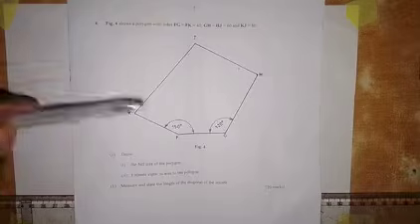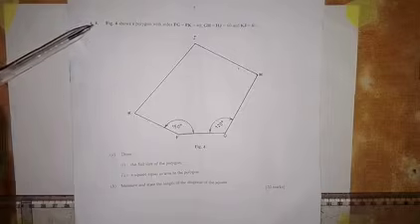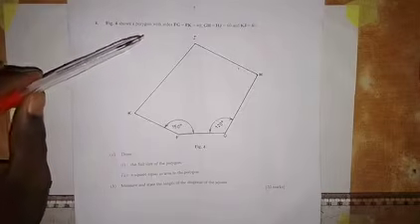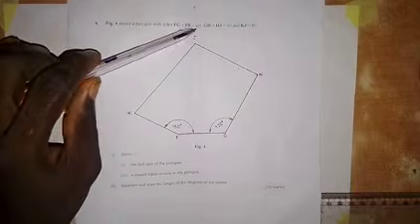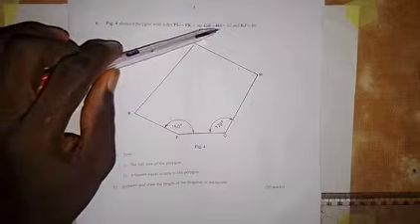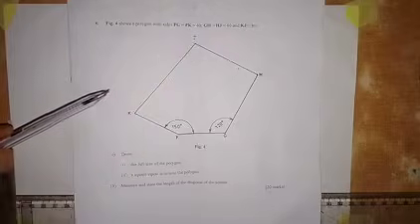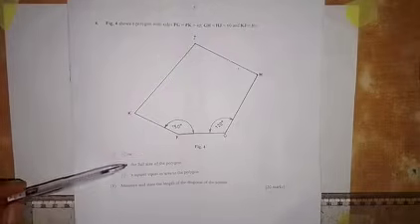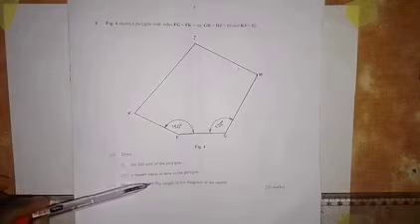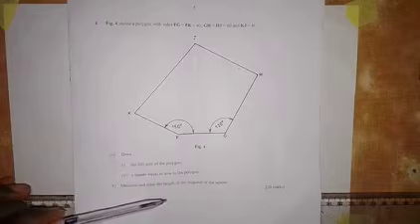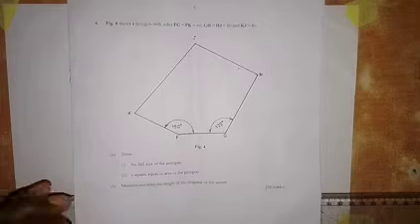Okay, and let's look at what the question says so that we can know what we are to do. Figure 4 shows a polygon with side FG equals FK equals 40 millimeters, then GH equals HJ equals 60 millimeters, and KJ equals 80 millimeters. Question A says draw Roman figure 1 of question A, the full size of the polygon, and Roman figure 2 of question A, a square equal in area to the polygon. And question B says measure and state the length of the diagonal of the square.